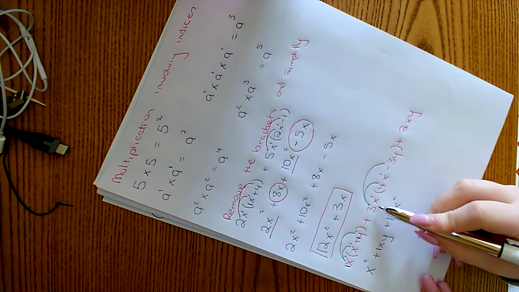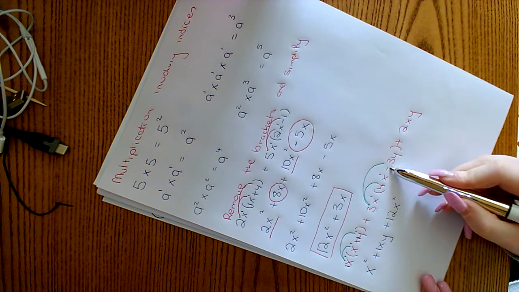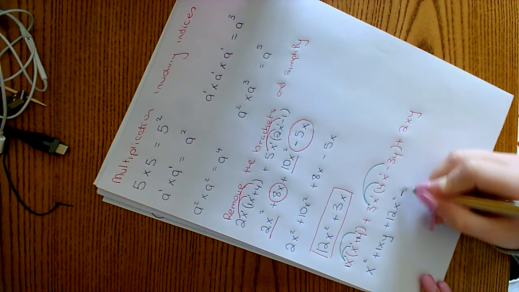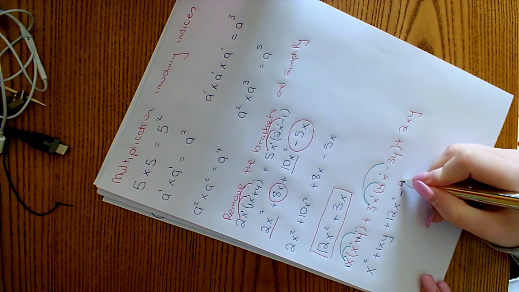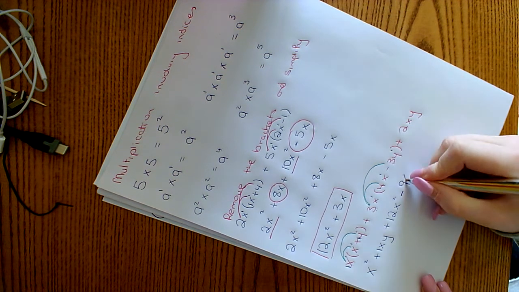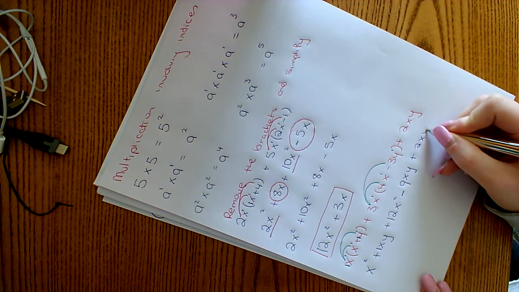The next thing I have to do is multiply 3x by minus 3y. So plus by minus gives me a minus, girls, and some of us need to use our calculators for that one. So I have minus 3 times 3 gives me 9. x times y, we just keep our variables, is just xy. And then I have plus 2xy.